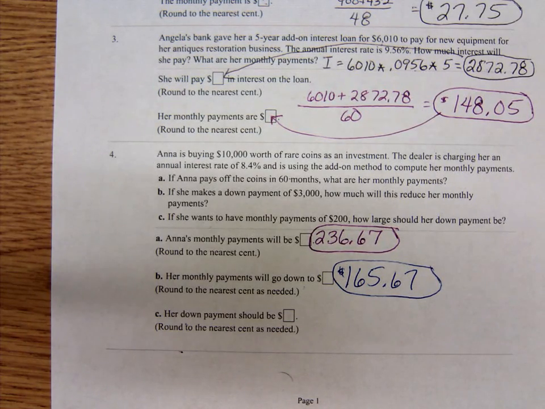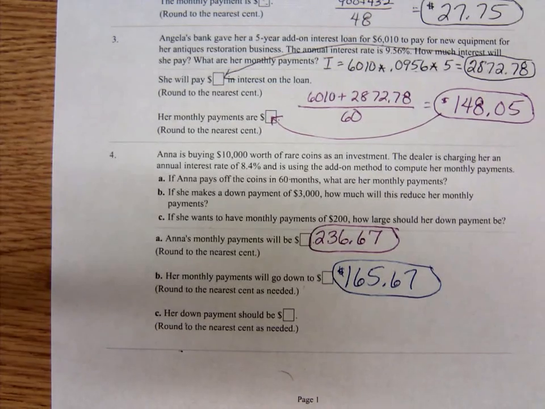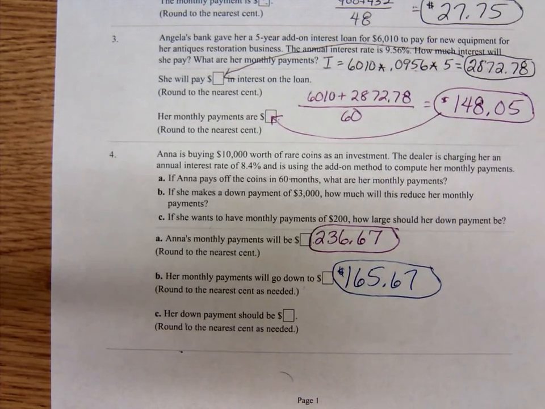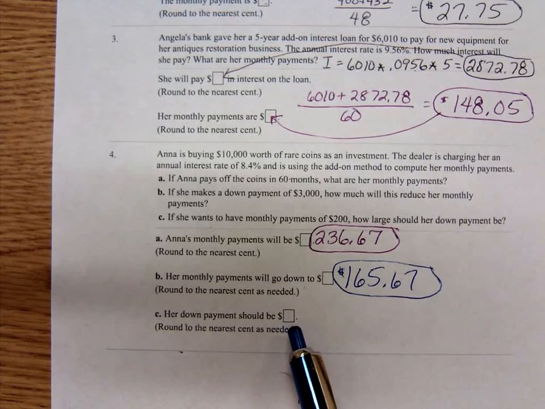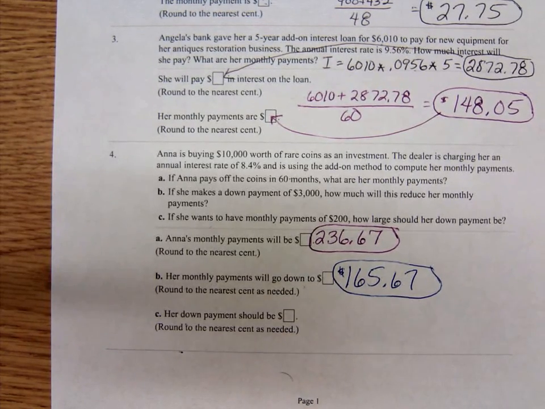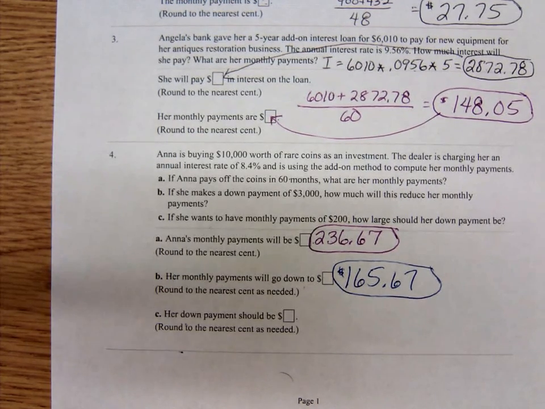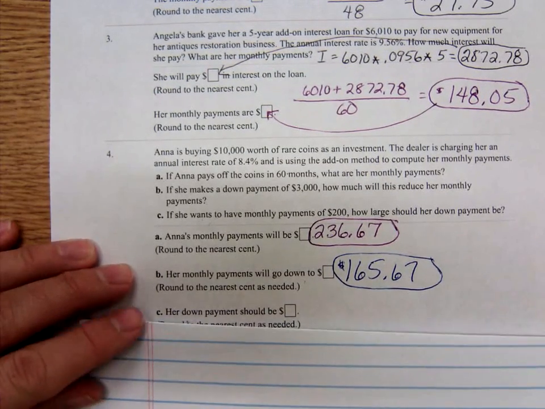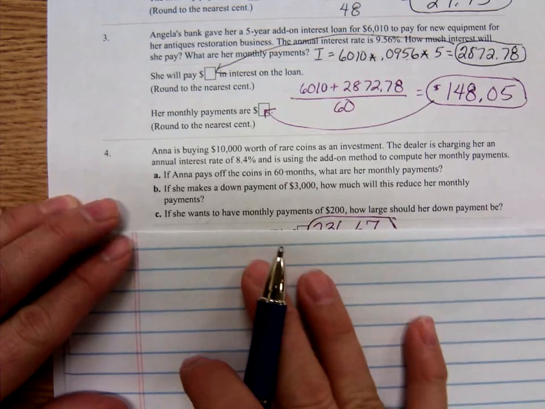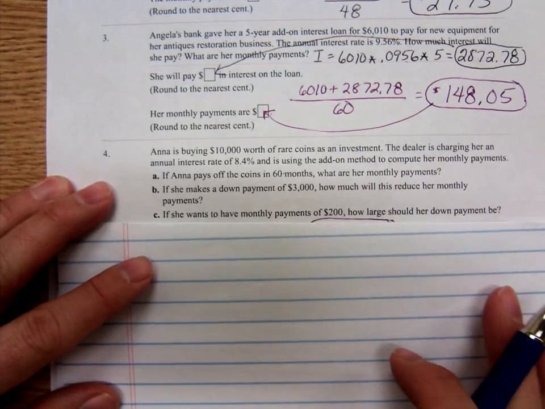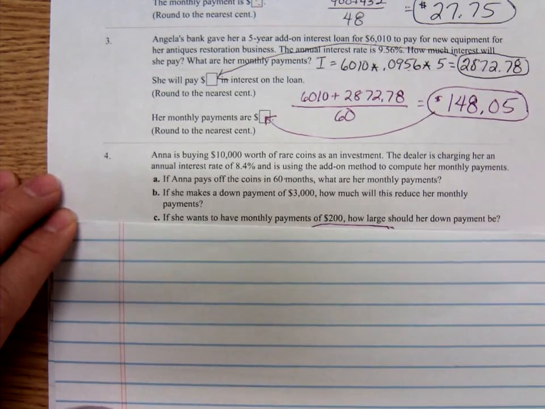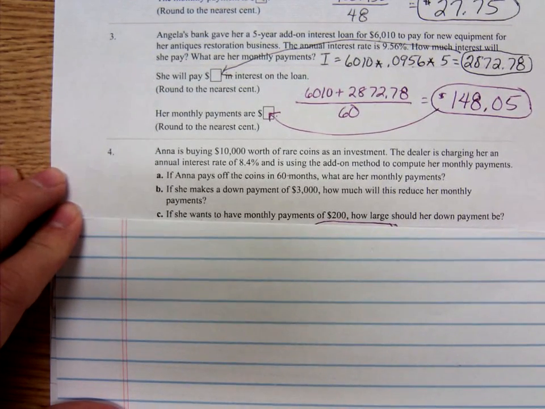Now part C. Oh, I think I'll pick up with this problem. No, actually, I think we have time. I can get it done in just a few minutes. Part C says, if she wants to have monthly payments of $200, how large should her down payment be?